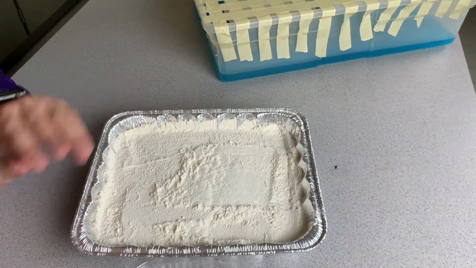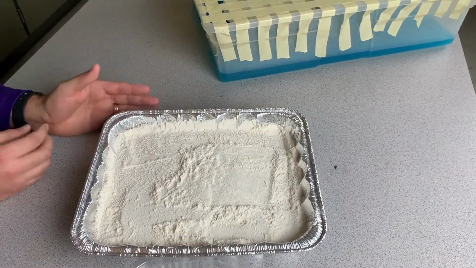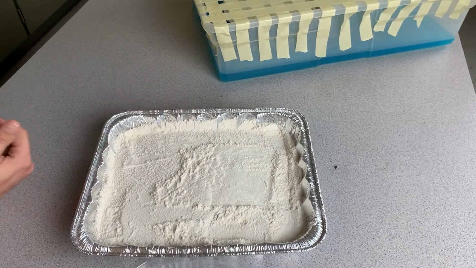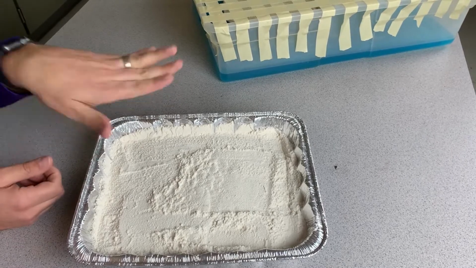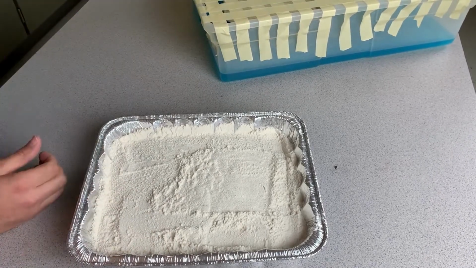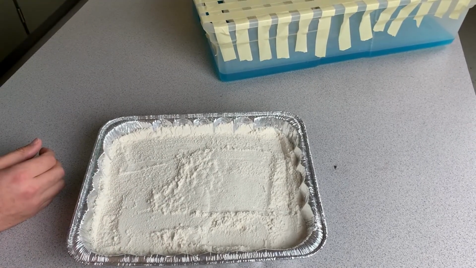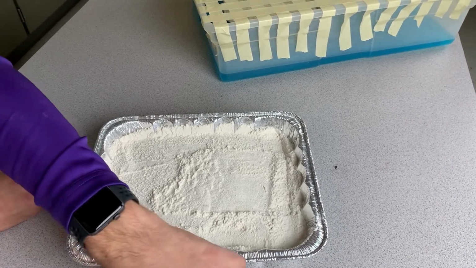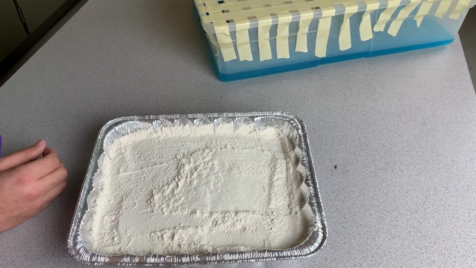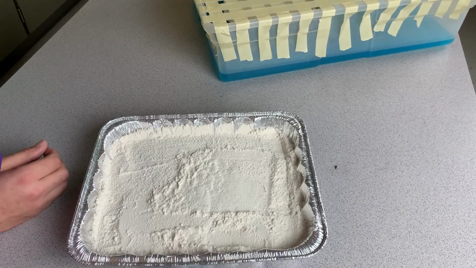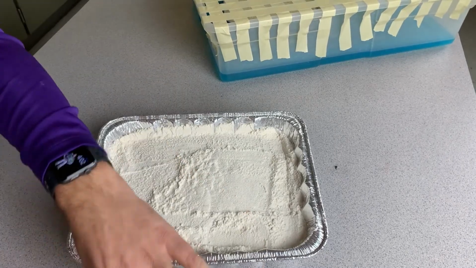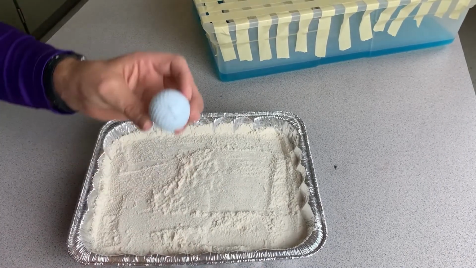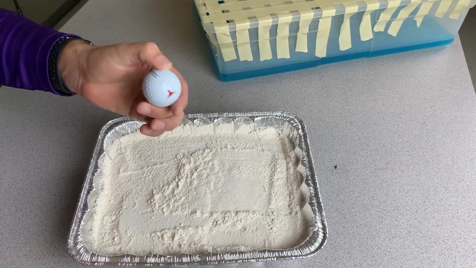Okay, so our second model here, you see I've got a pan, and remember the flour represents land, okay? So you'll notice this one has land, no water, and it doesn't have the tape across it, okay? So again, we're gonna drop 7 meteors and asteroids. So I'm gonna put all of the same size ones that we had, right? We're gonna start off just like I did last time, with the biggest to the smallest, okay?